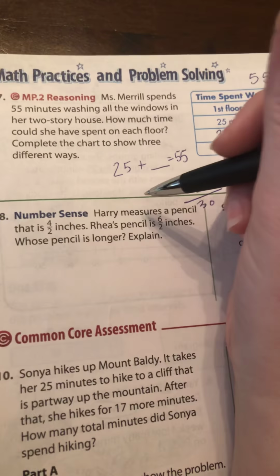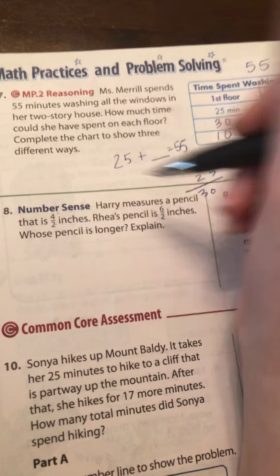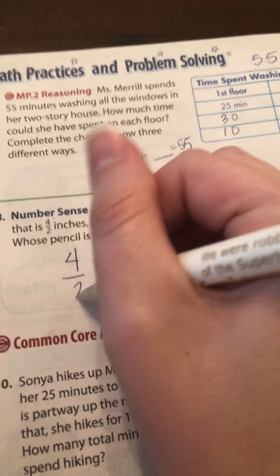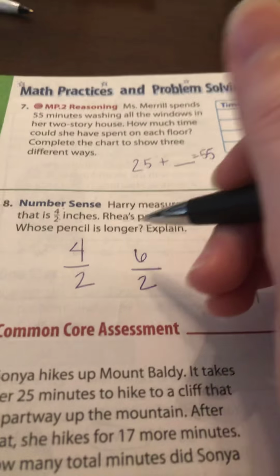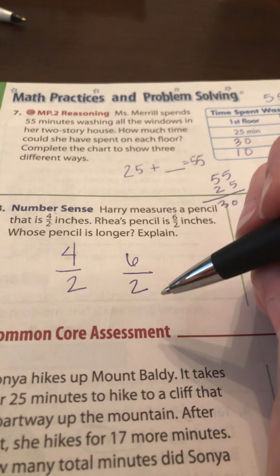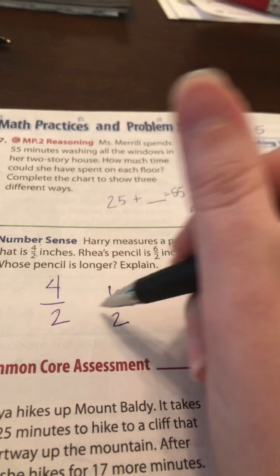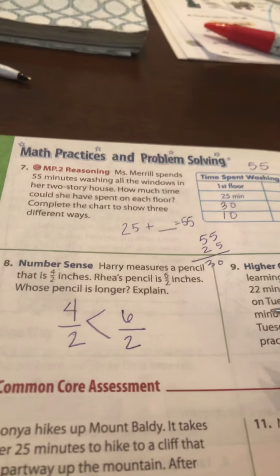Okay? Harry measures a pencil that is 4/2 inches. Ray's pencil is 6/2 inches. Who is bigger? 4/2 or 6/2? Okay? So if the bottom number is the same, then you have to look at the top number. Okay, this is halves and this is halves. So I have more halves here than I have here. The alligator's hungry, so he's going to eat the 6/2.